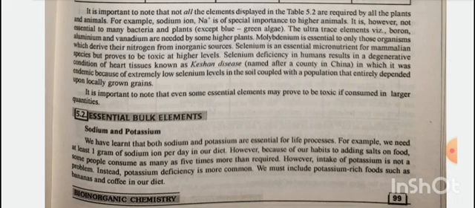5.2 Essential bulk elements. Sodium and potassium. We have learned that both sodium and potassium are essential for life processes. For example, we need at least 1 gram of sodium ion per day in our diet. However, because of our habit of adding salt to food, some people consume as much as 5 times more than required. However, intake of potassium is not a problem. Instead, potassium deficiency is more common. We must include potassium-rich foods such as banana and coffee in our diet.